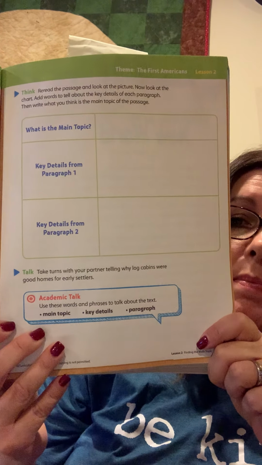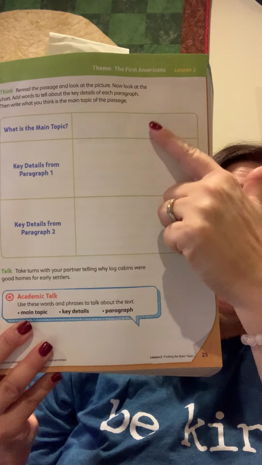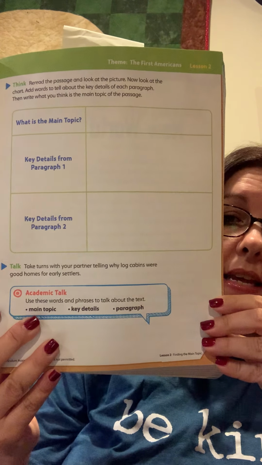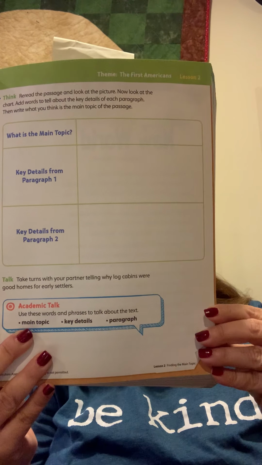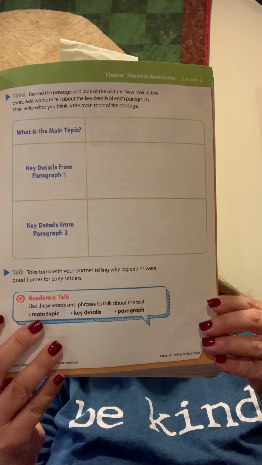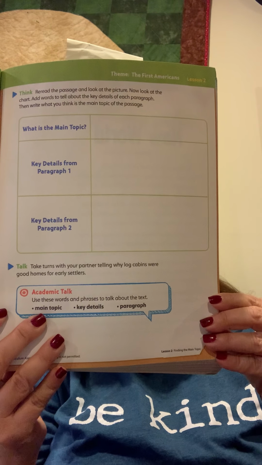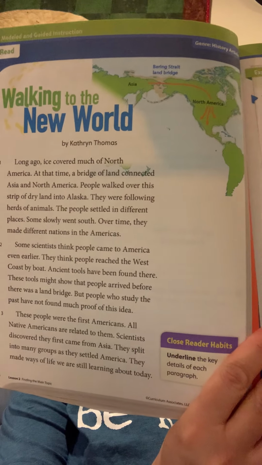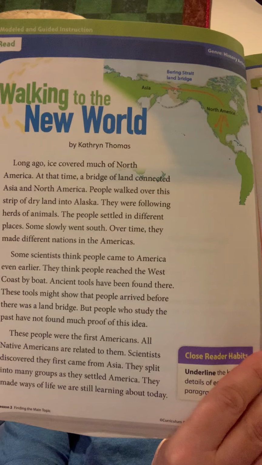So go ahead and pause the video while you fill in your chart on the main idea and key details. When you are finished, you can unpause the video and we're going to flip over to page 26, Walking to the New World by Catherine Thomas.